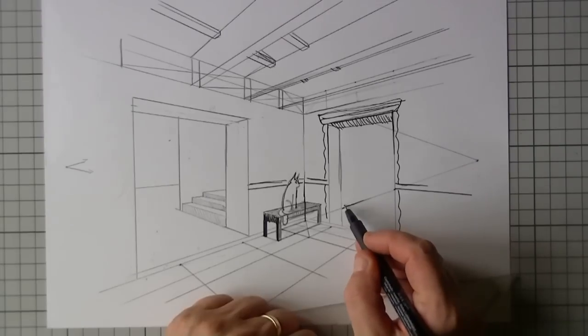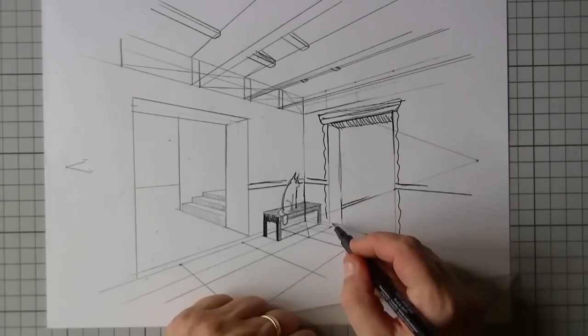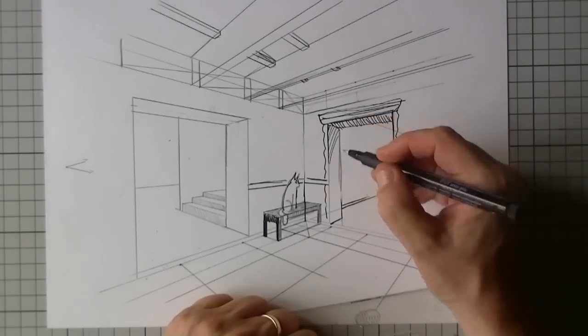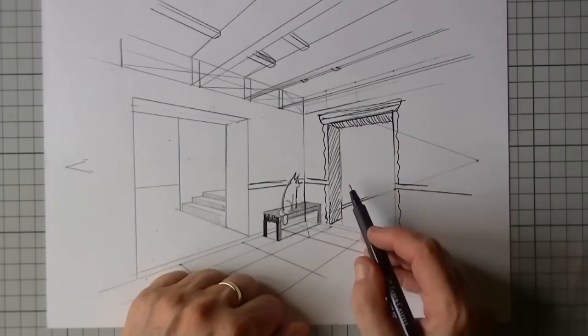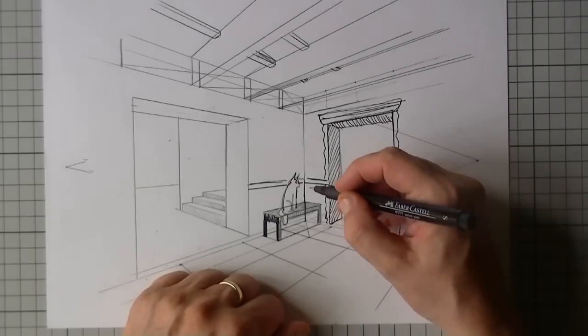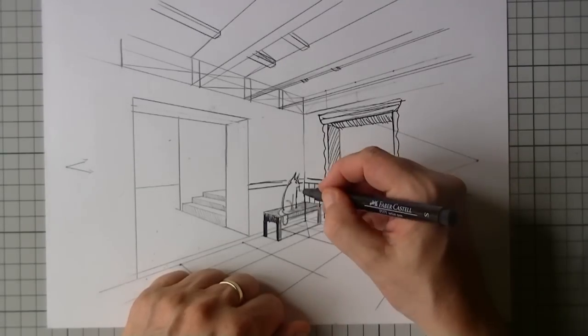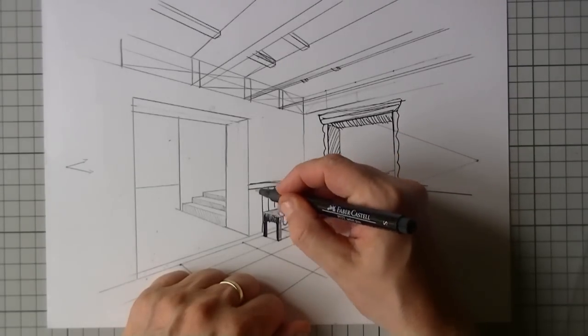Because I already have the most important lines standing from perspective, I can draw in all kinds of nice little details.